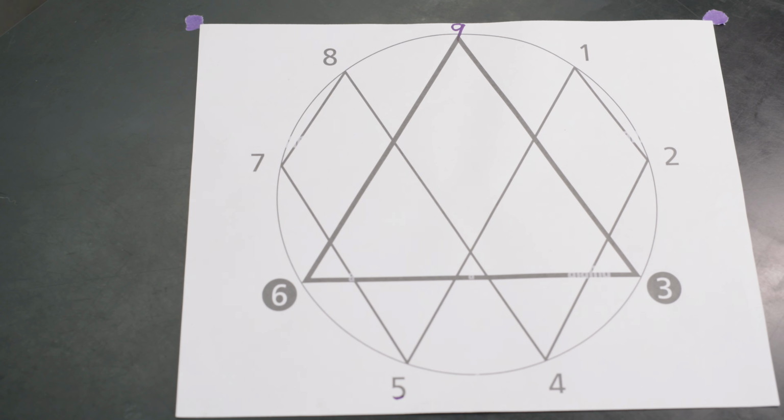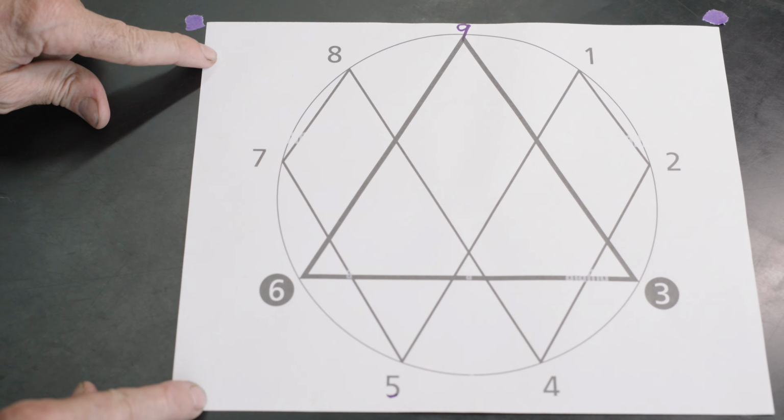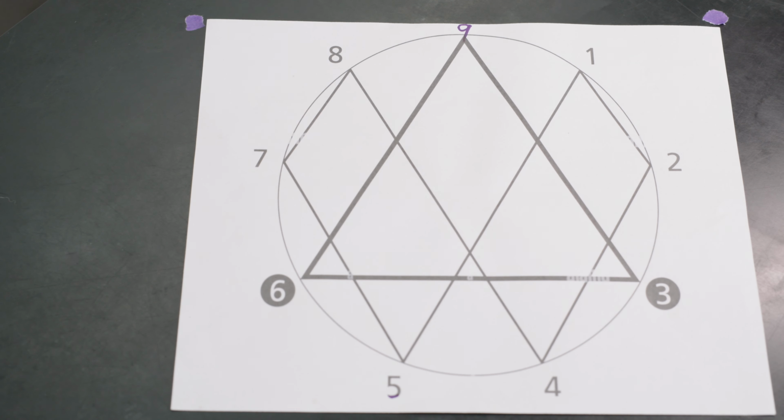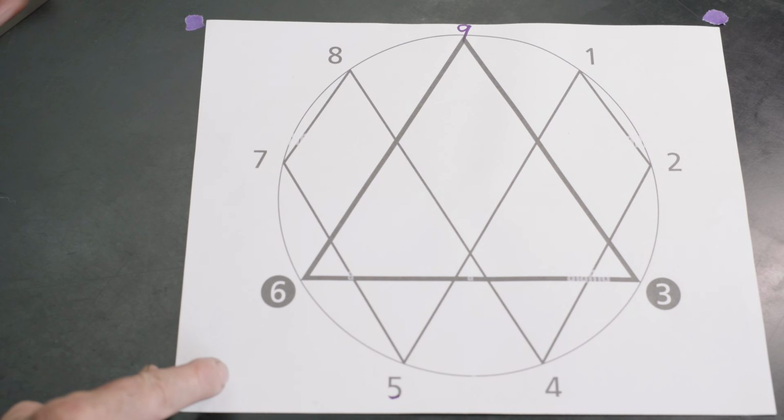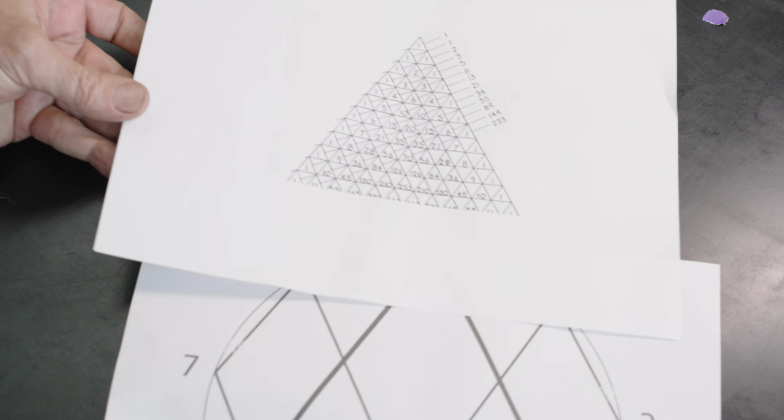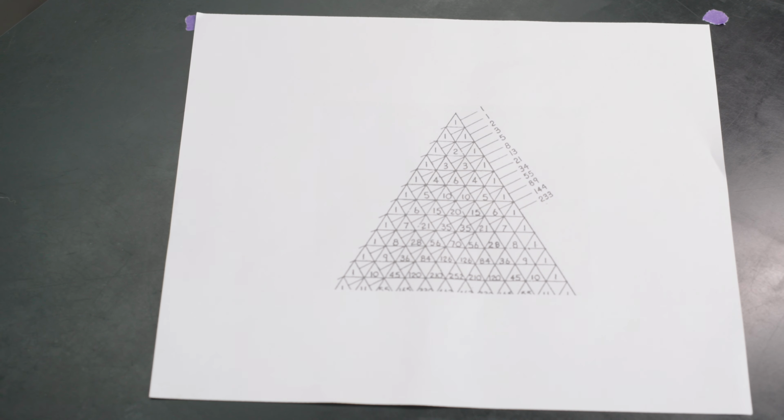Now, I have a different approach to the 3, 6, and 9. Most videos on the net show the same scheme, this diagram about 1, 2, 4, 8, 7, 5. But I do have a different approach. And this is nothing but a Pascal triangle, which is in front of you. If you look at it, it's the same thing: 1, 2, 4, 8, 16, 32 are the same sequence.